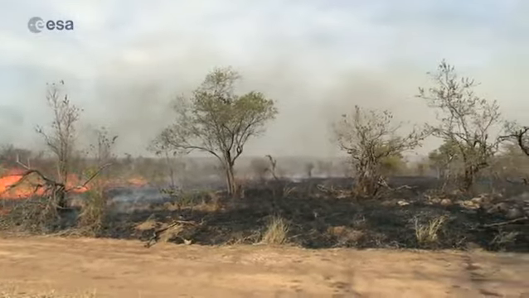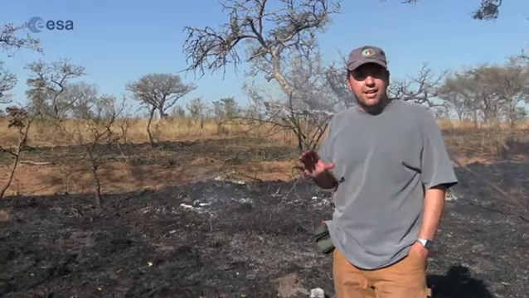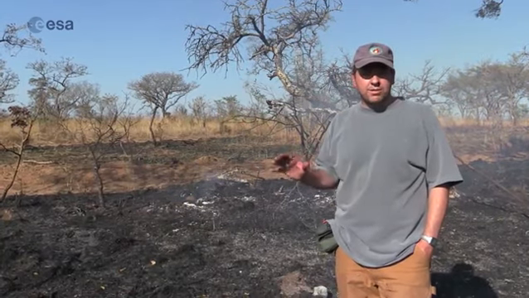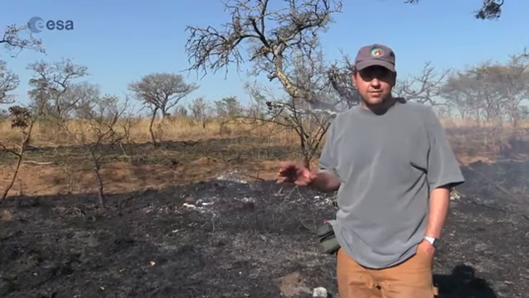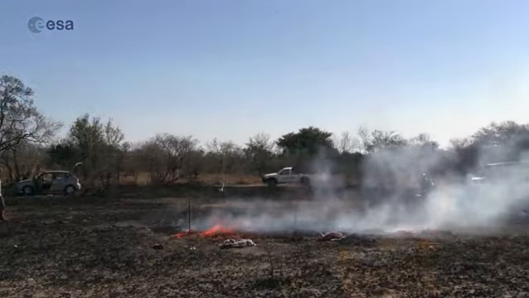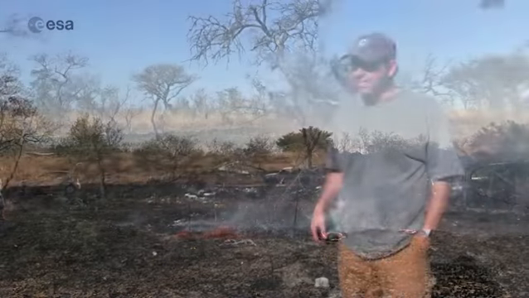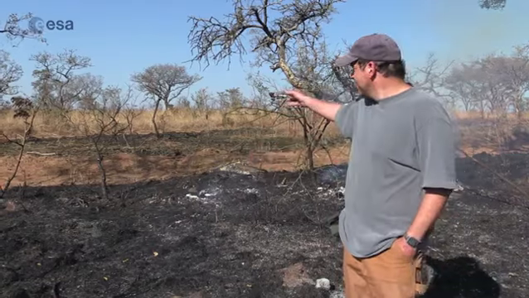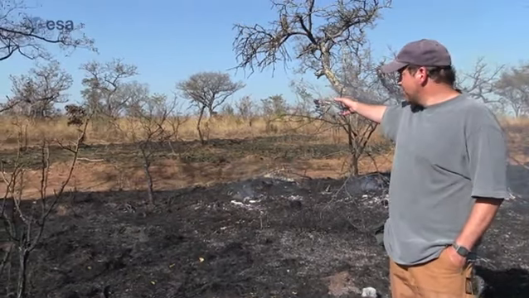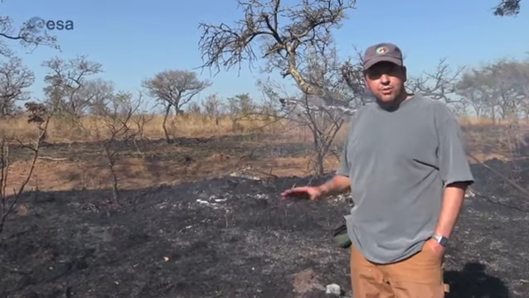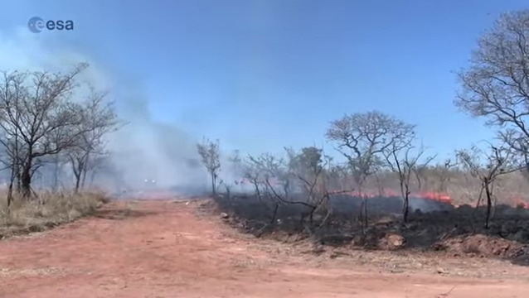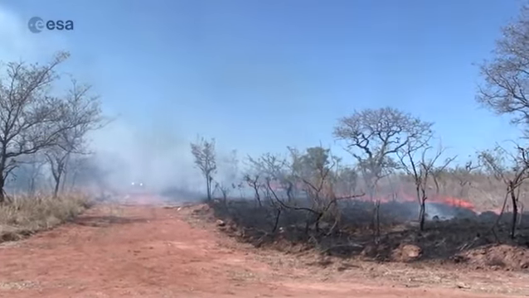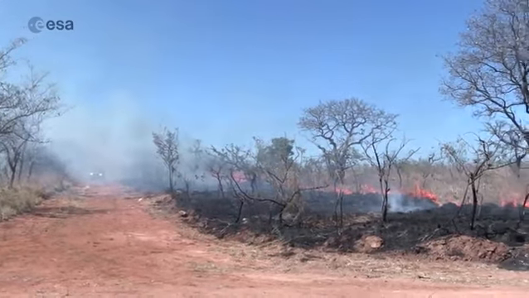So we know the size and the intensity of the fire from this imagery we collect from the helicopter, and at the same time we can see whether the satellites actually identified that as a fire successfully or not. You can see I'm standing in a blackened area here. Well, about half an hour ago it looked something like this grassy, woody area over here, and the personnel of Kruger National Park actually use experimental burning like this for a variety of purposes, and we're just making use of that program to perform this validation activity.